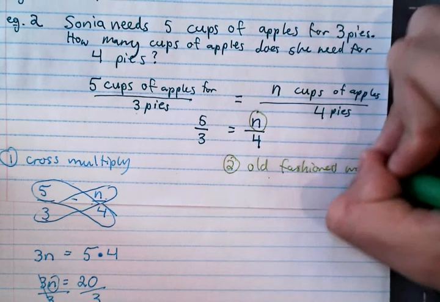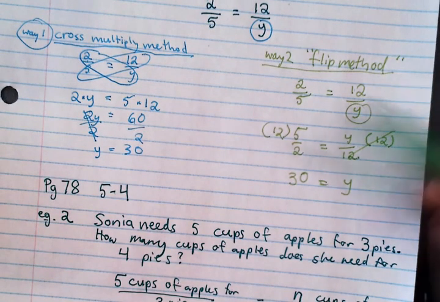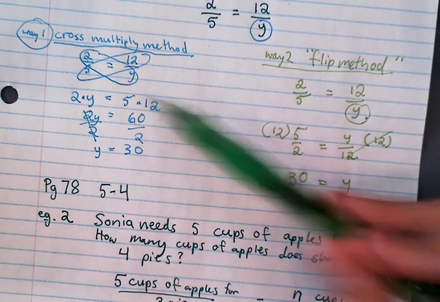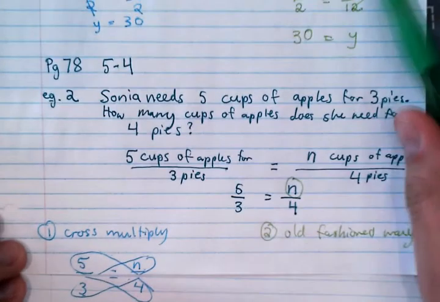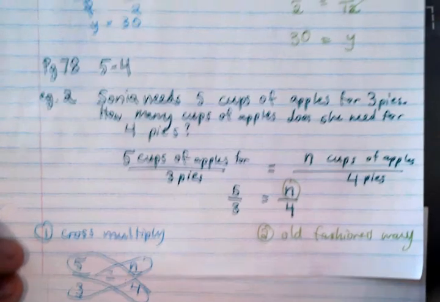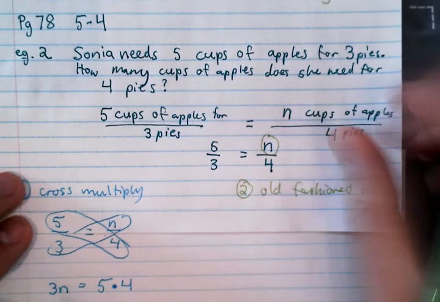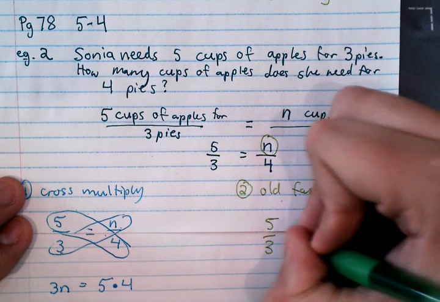Now this is the reason why I kind of like the flip method, because we only have to use any method at all if the n's on the bottom. But cross multiply still totally works, and if you get in a good habit of it, it always works, whereas we only need to use the flip method if we need it, if you kind of know what I mean.